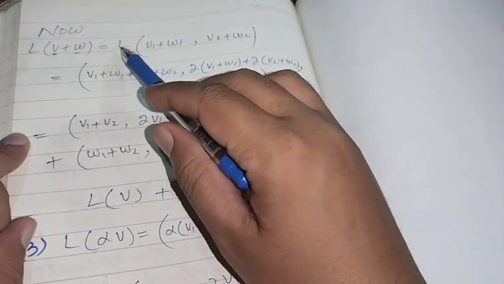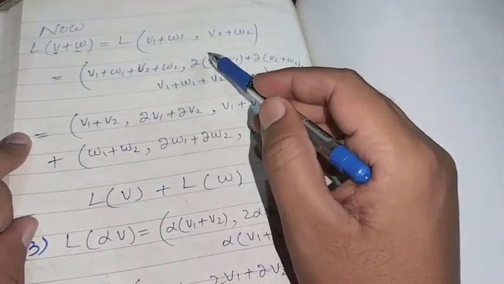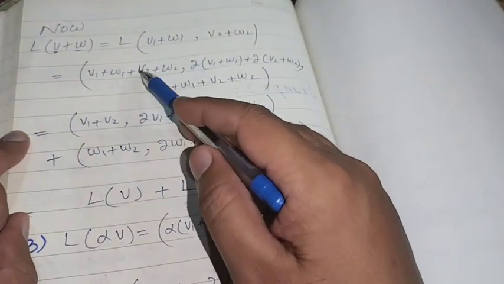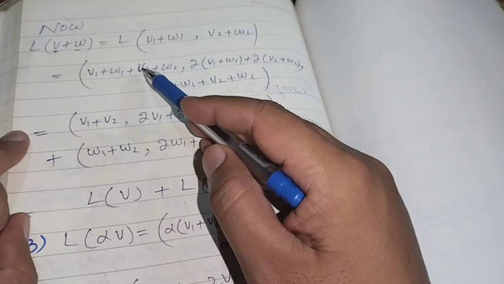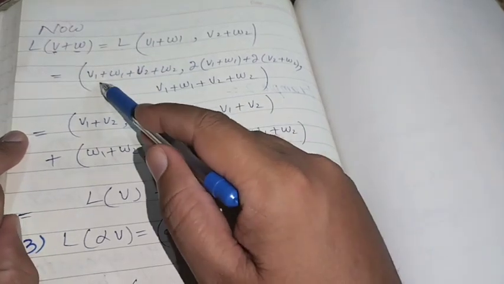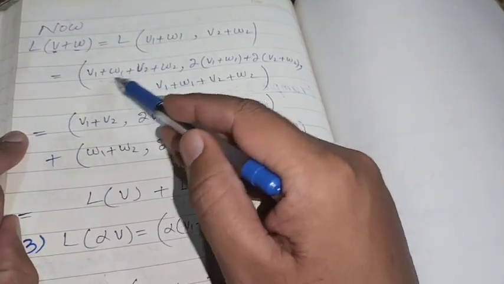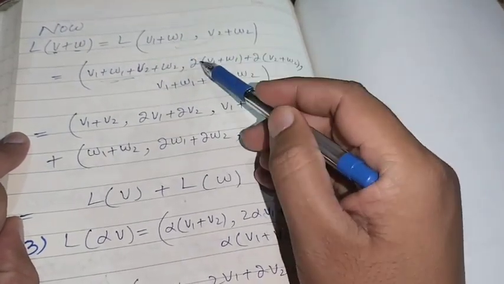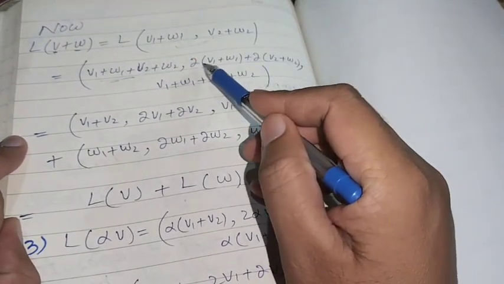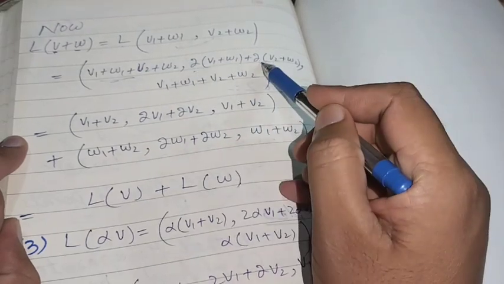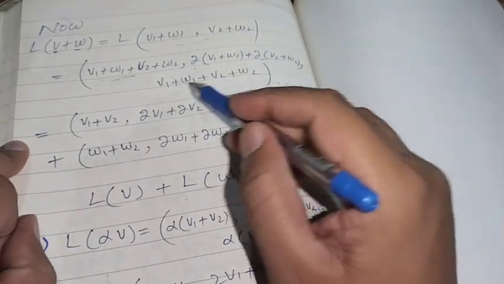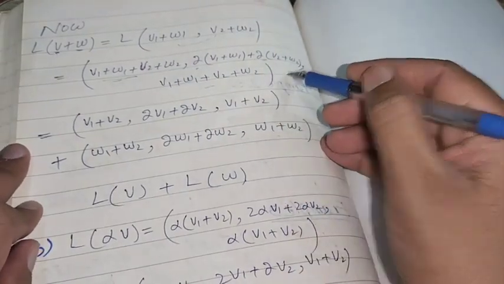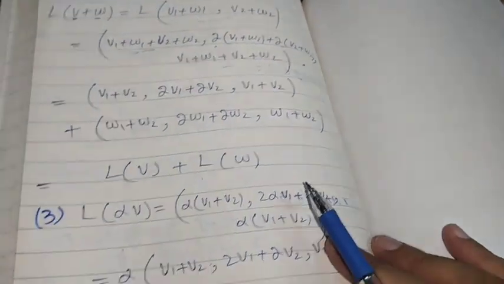When we apply this operator according to the given statement, we obtain this one, because in our given statement the first element we get by adding these two points, the second element we multiply each point by 2 and add, and similarly we get the third element. This is just according to the given statement.